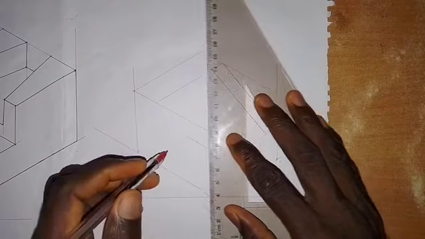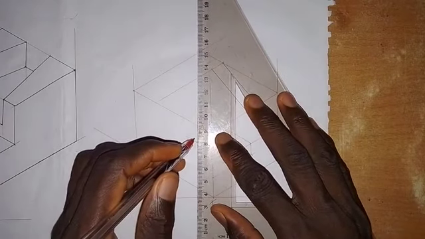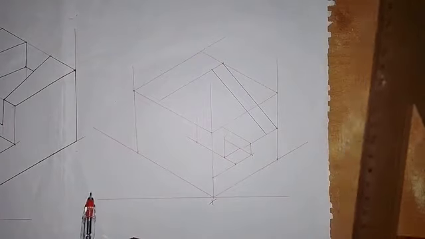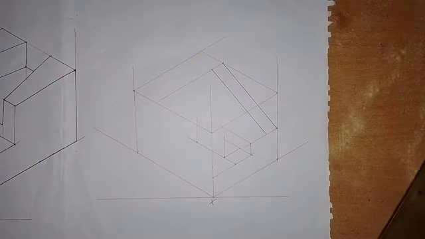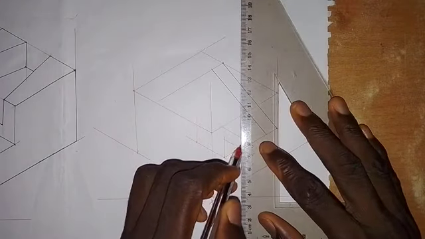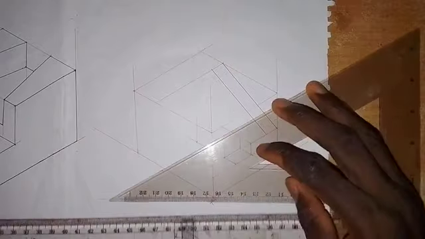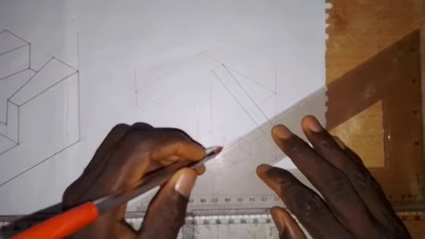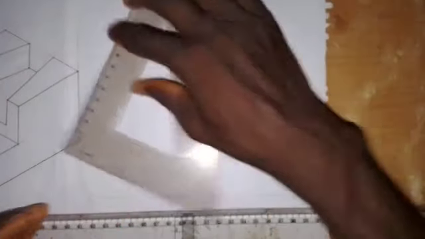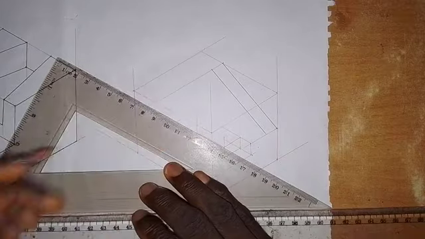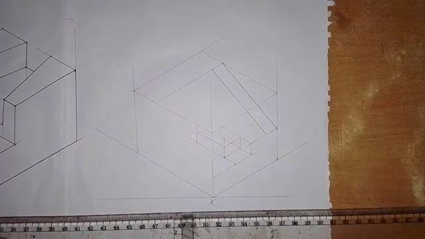So at this point I will draw a vertical line here, and also at this point I will draw a vertical line here, like this. Then I will connect this together with this. Then I will also connect this together. Alright, so we have that shape there.